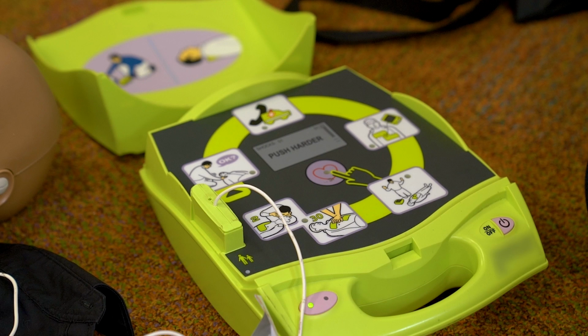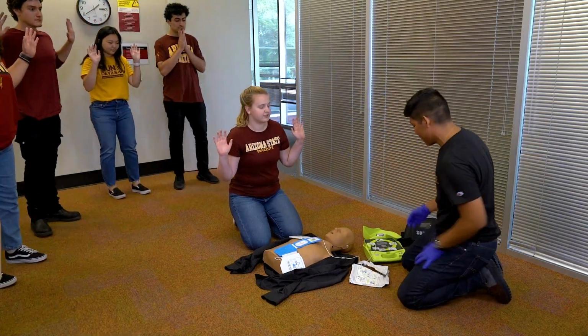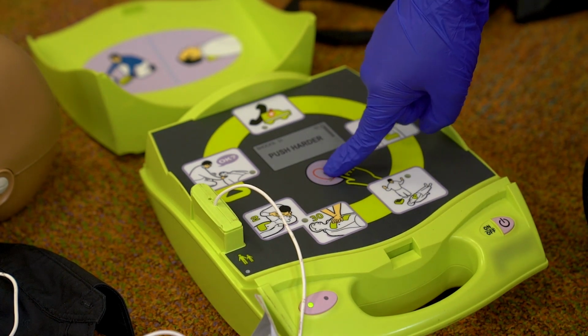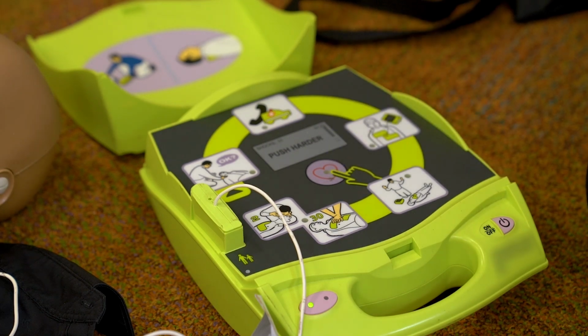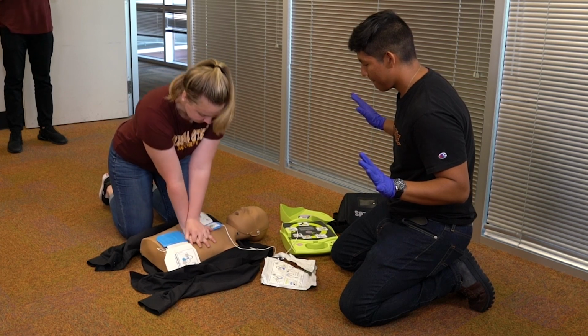Shock advised. Don't touch patient. Tell everyone, stand clear. When everyone is clear, press the flashing shock button upon the AED's command. Press flashing shock button. Shock delivered. Start CPR. After the shock, immediately resume chest compressions.